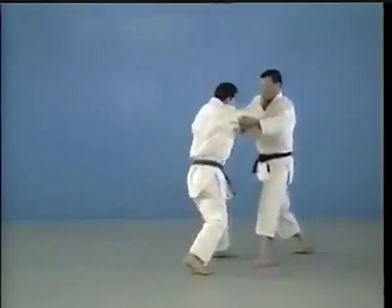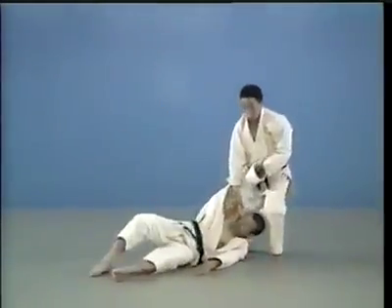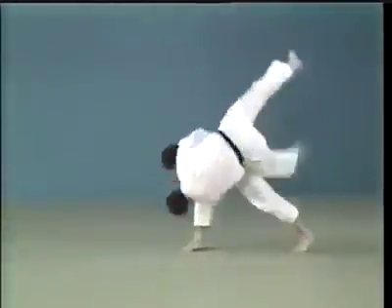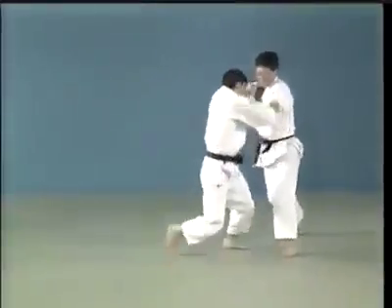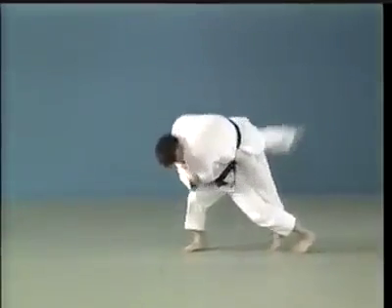Here, you grasp your opponent's sleeve as well as one side of his collar. This Seoi Nage was applied after stepping out wide to the side. It's a variation of Seoi Nage and not a Tai Otoshi.